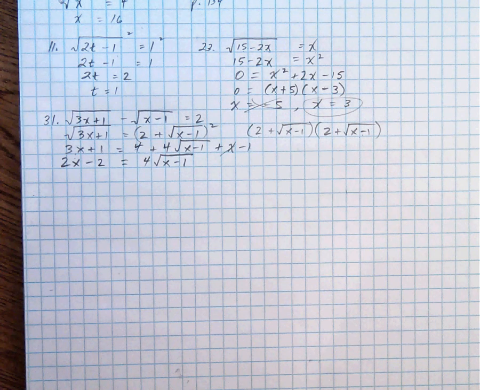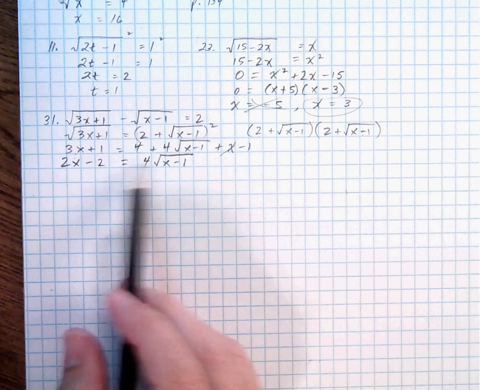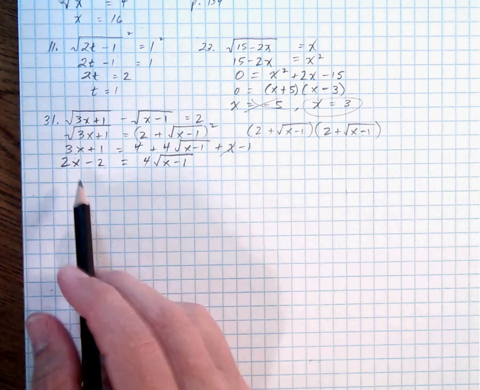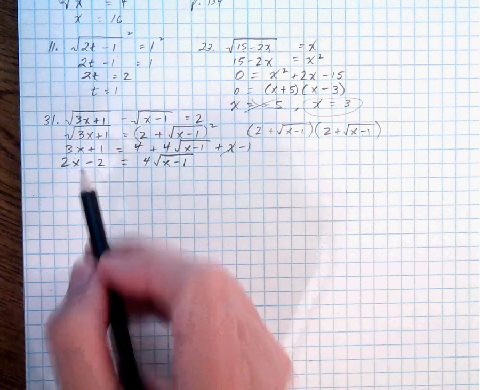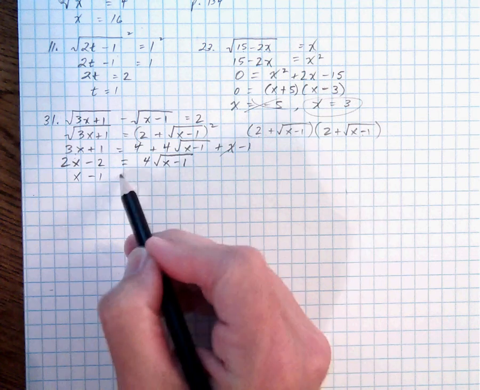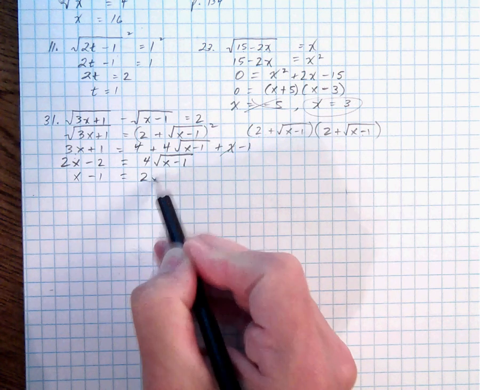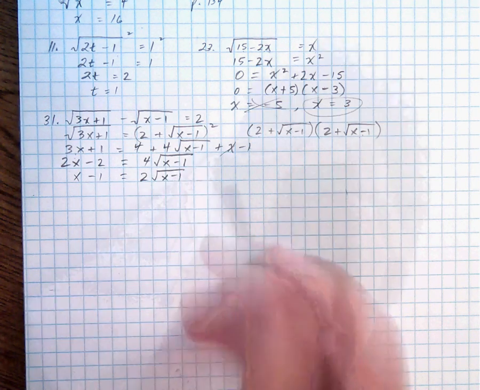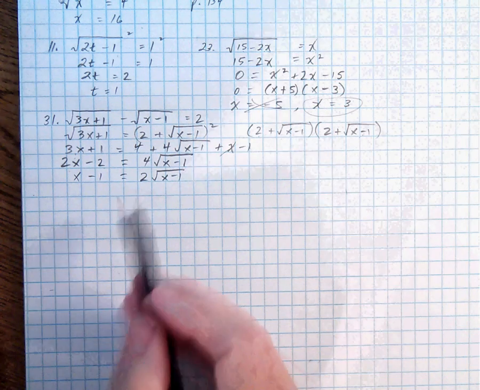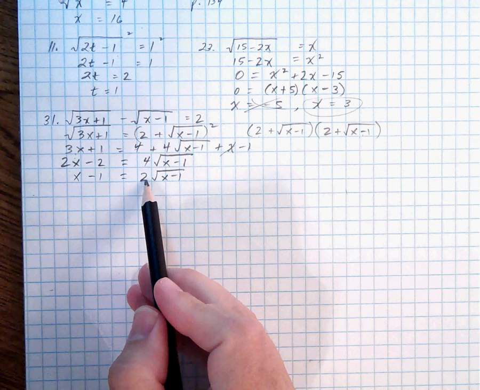Alright, and you don't have to do this, but since everything is divisible by 2, I might as well go ahead and make this a little simpler. So I'll divide this by 2 and get x, divide that by 2 and get 1, divide this whole thing by 2 and get 2 square roots of x minus 1. Alright, you can leave it there. It's probably easier just to leave it there when I square now.